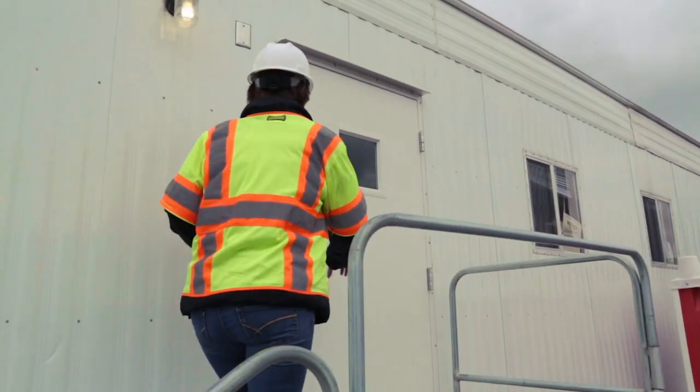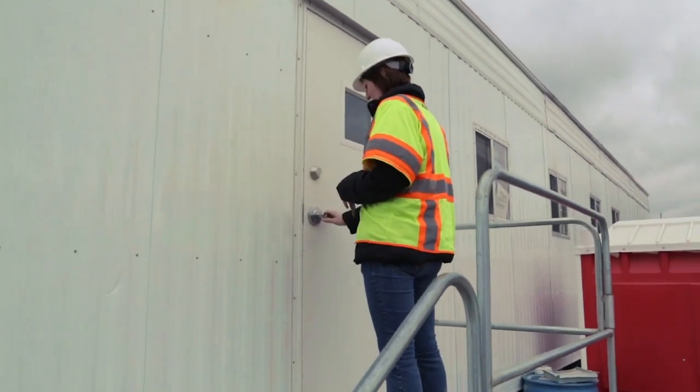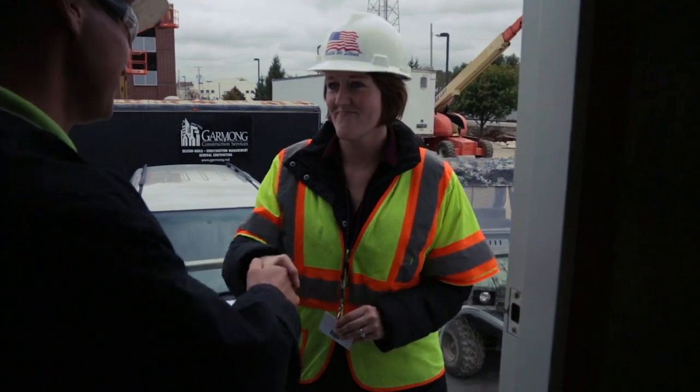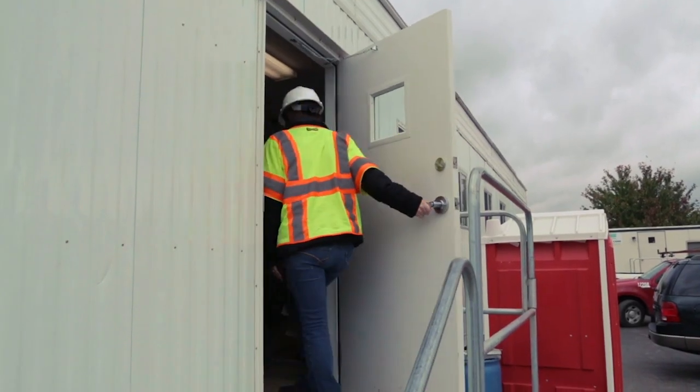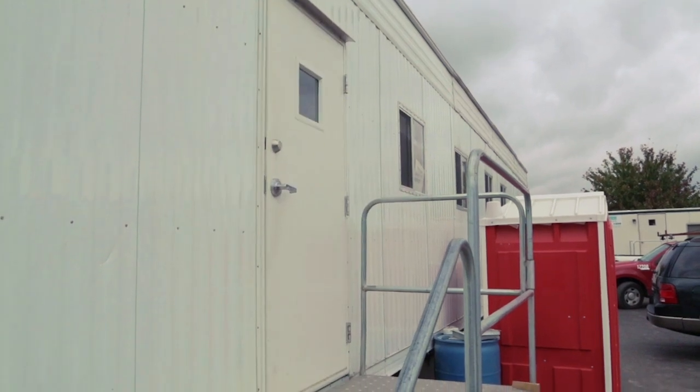Upon arrival, check in at the job site trailer or office. Introduce yourself, announcing your presence on site. Explain why you are there, who you represent, and which law, ordinance, or other requirements apply that you will be checking compliance with and enforcing.